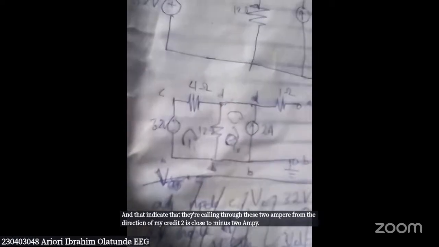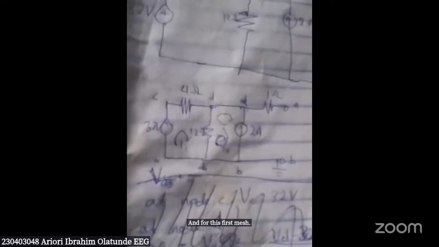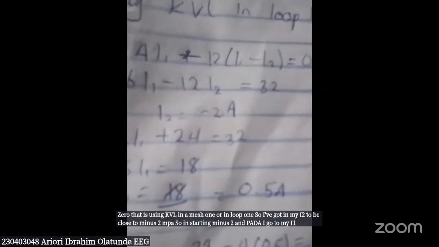For mesh 1, I calculated using mesh analysis: 34 volts minus 4 I1 minus 12 (I1 minus I2), and the I2 I got is -2. So that is what I did here. 34 volts minus 4 I1 minus 12 (I1 minus I2) equals 0. That is using KVL in mesh 1 or loop 1. So I've gotten my I2 to be equal to -2 ampere. Inserting -2 ampere there, I got my I1 as 0.5 ampere.